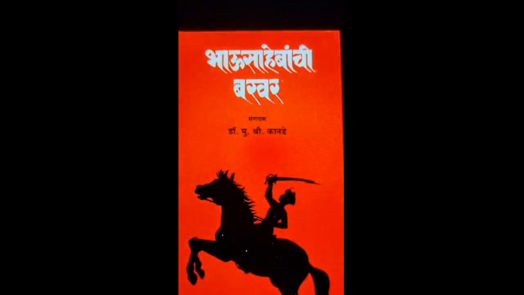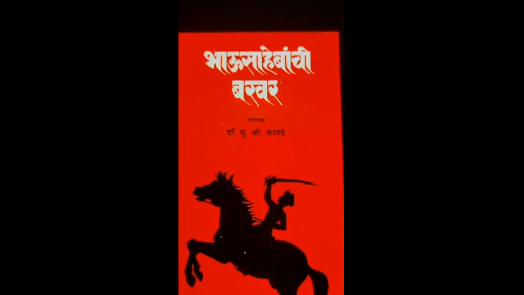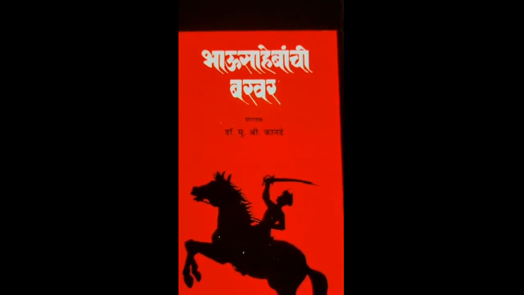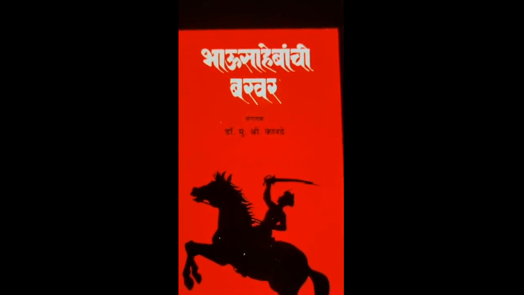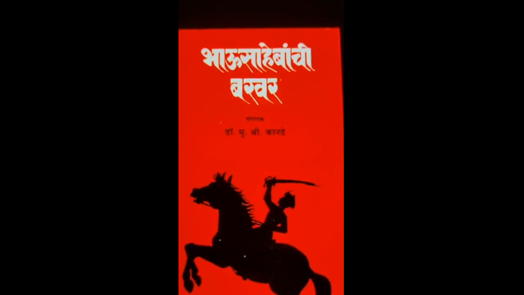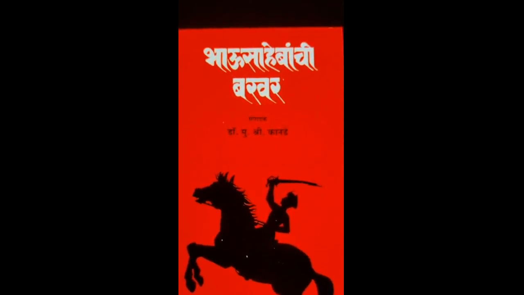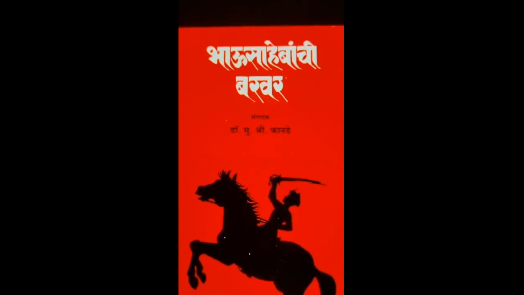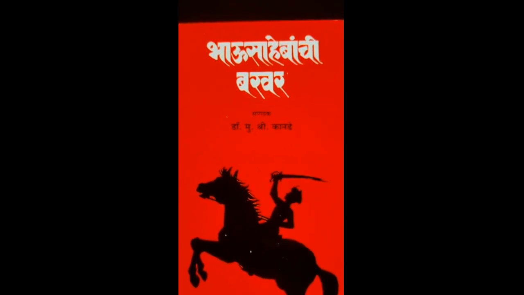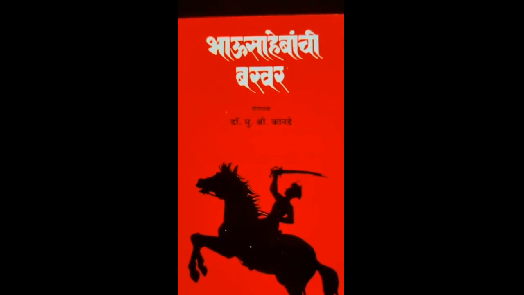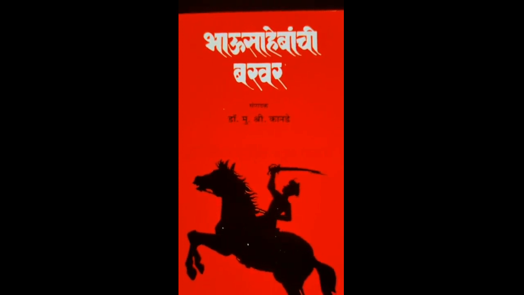This is an image of a Bhurja Patra, an important written source of history. Bakhar is a type of chronicle. What's a Bakhar? A Bakhar is a historical narrative written in Marathi. They narrate history in Marathi. Chronicle. What is a chronicle? A chronicle is a factual written account of historical events date wise.